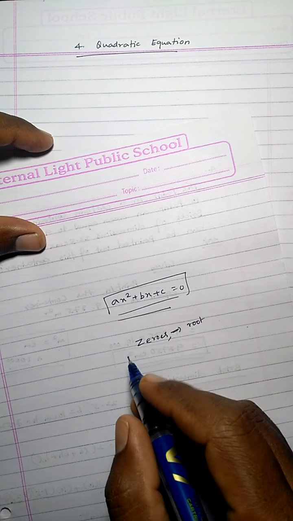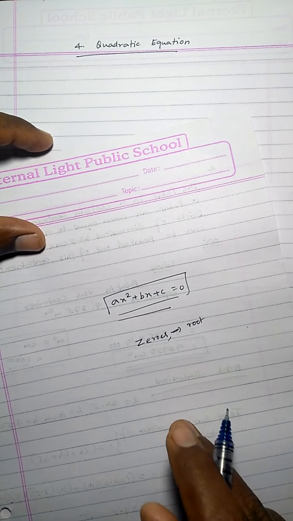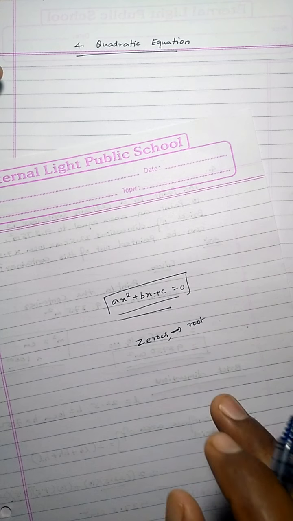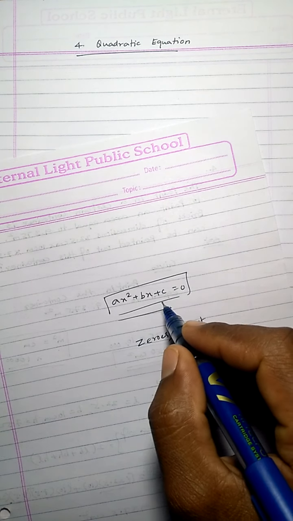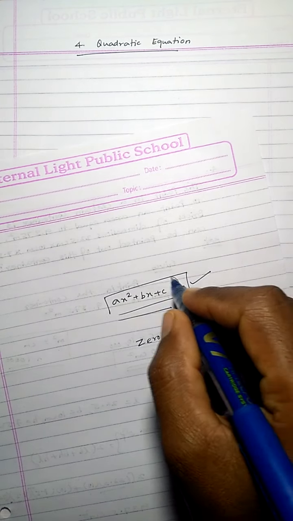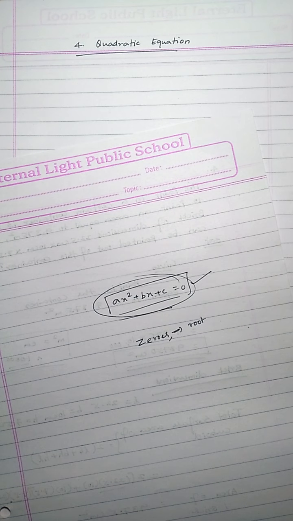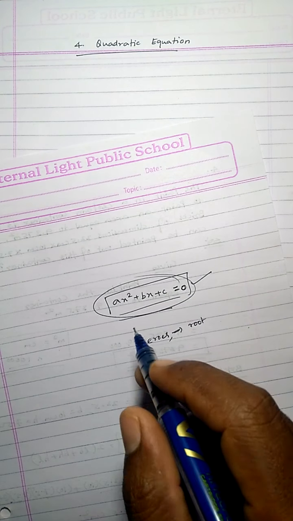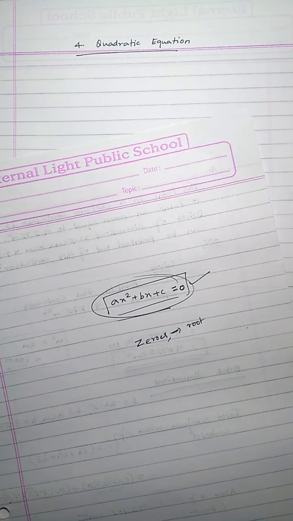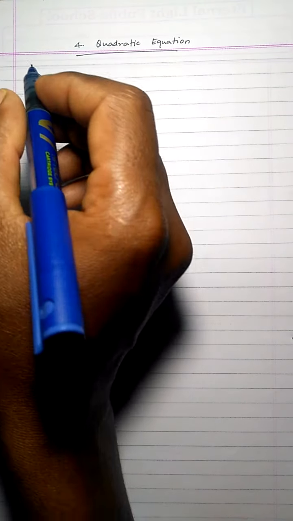We know how to find the factors of a quadratic polynomial and how to find the zeros. So the same thing we are going to learn, but in this chapter we are going to concentrate only on the quadratic polynomial equation. When the quadratic polynomial is equal to 0, only then can we say it's a quadratic equation. So let's get into the topic and see what subtopics there are.